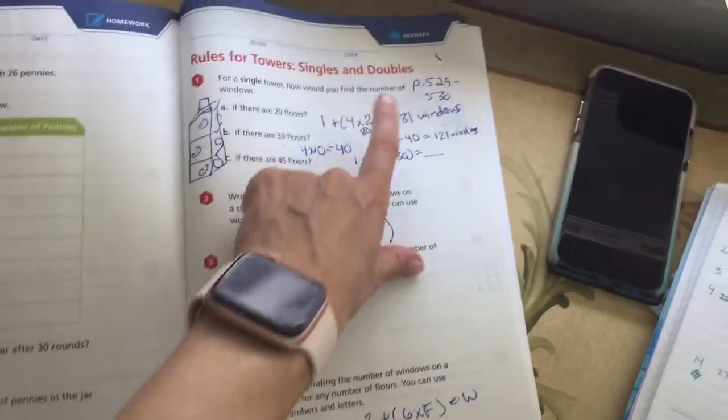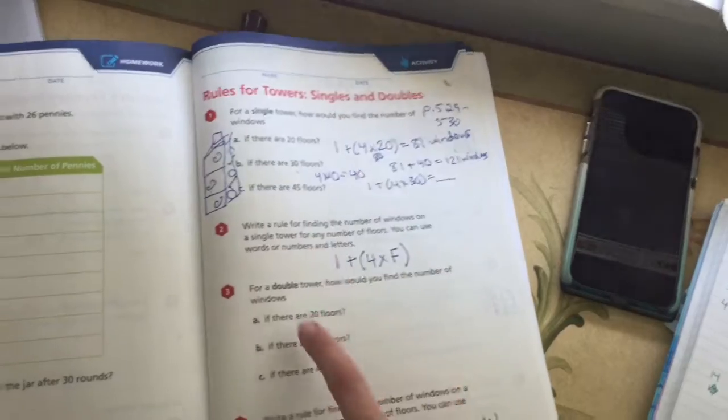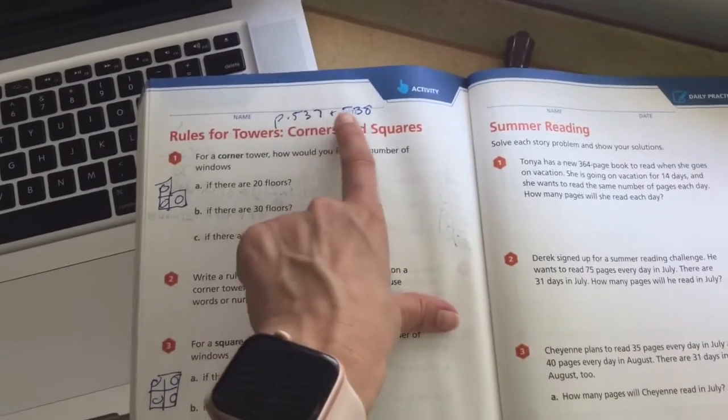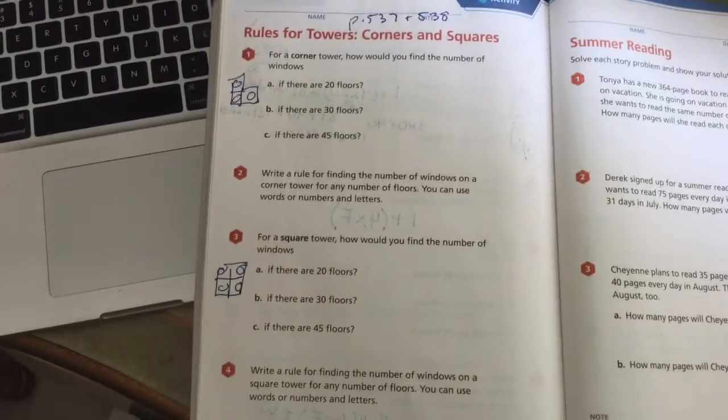Remember, on this page, you can look back at 529 and 530 for help, because that's the single and the double tower work you did. And you can look back on 537 and 538 for help, because that's when you worked on the corner and square towers, okay? Okay, mathematicians, now it's your turn to do that work, okay? So what I want to remind you is that you have all the tools you need to do this work correctly and to be careful and check your math.